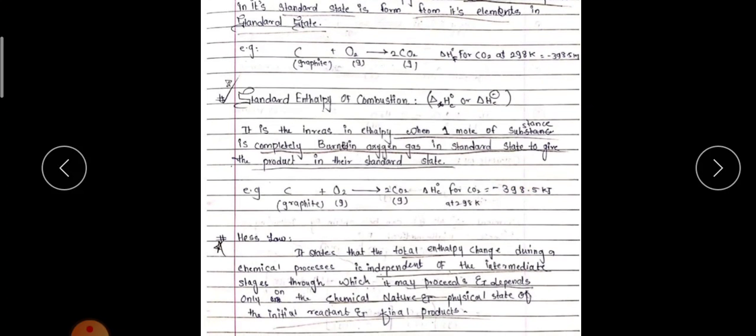Carbon graphite plus oxygen gives you CO2. Delta HF0 for CO2 at 298 Kelvin is minus 398.5 kilojoule. Whereas for delta HC0 of CO2 at 298 Kelvin, the opposite reaction will be there. CO2 will be combusted into carbon graphite and oxygen. The enthalpy delta HC0 is 398.5 kilojoule.